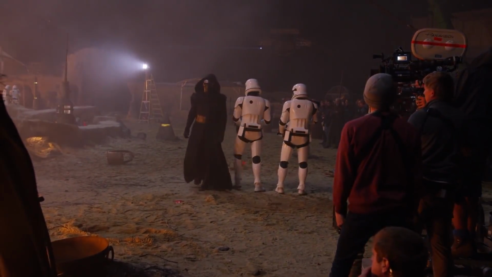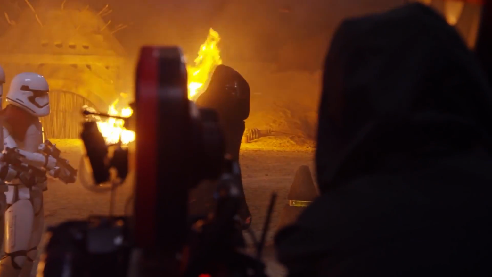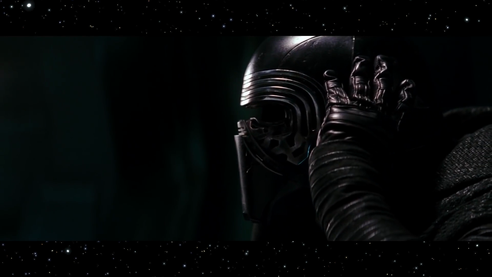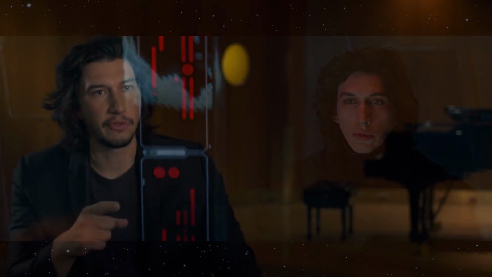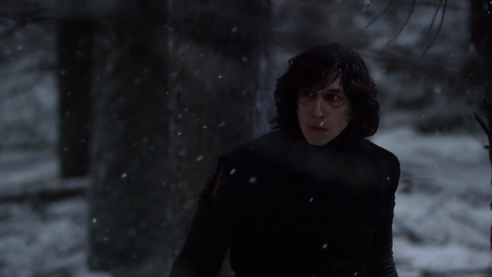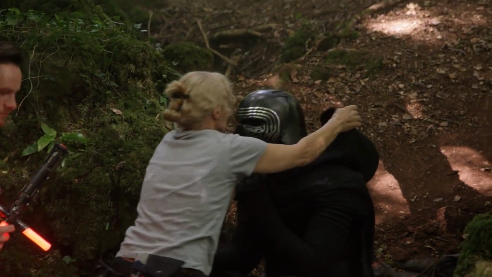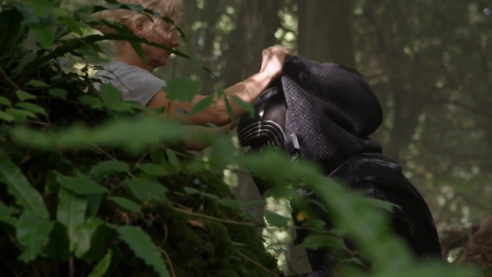On set, Driver often stayed in character, keeping his helmet on for long periods despite finding it difficult to see what was in front of him. The process of getting into Ren's costume provided an extra motivation for the actor. Driver said that by the time he was in costume and ready to shoot, the cumbersome and difficult process left him feeling so pissed that he felt totally ready.